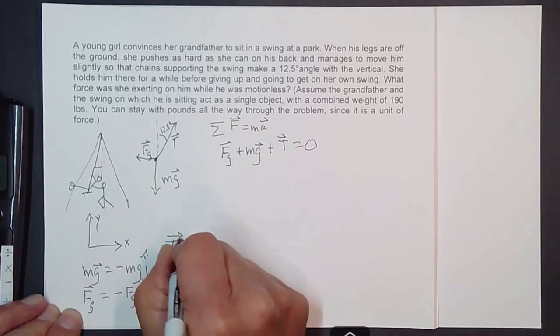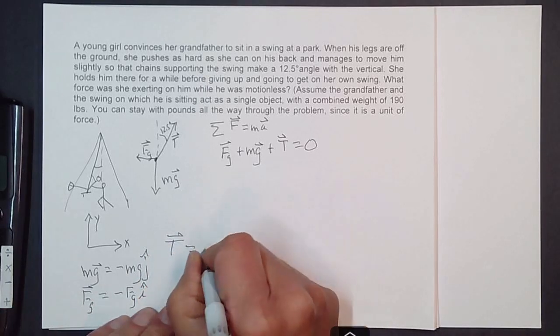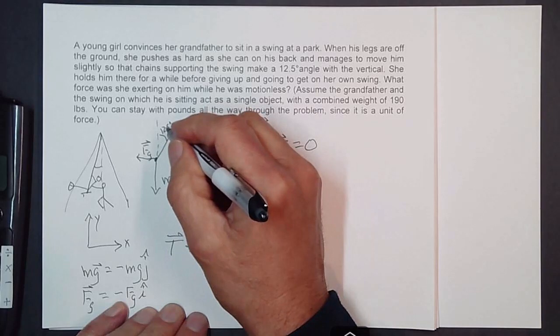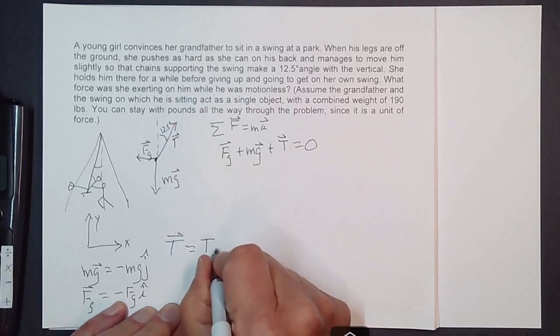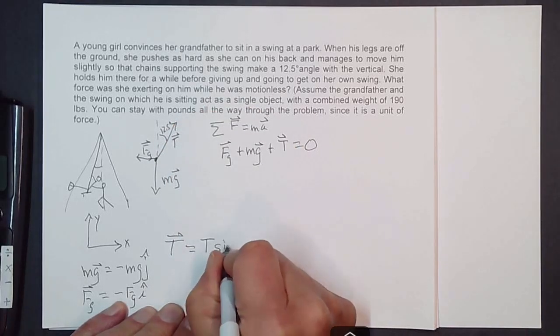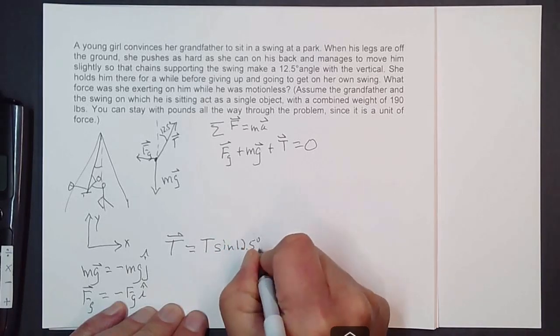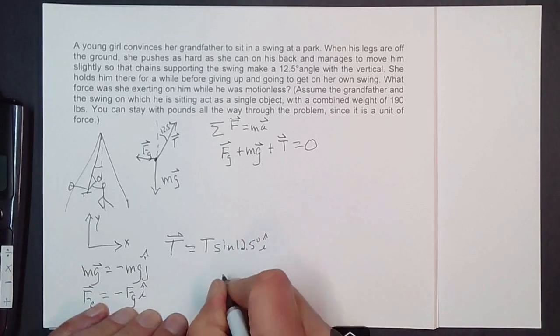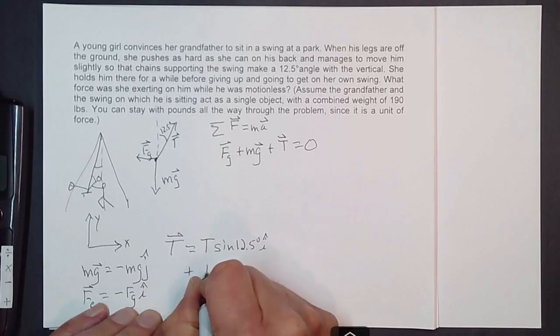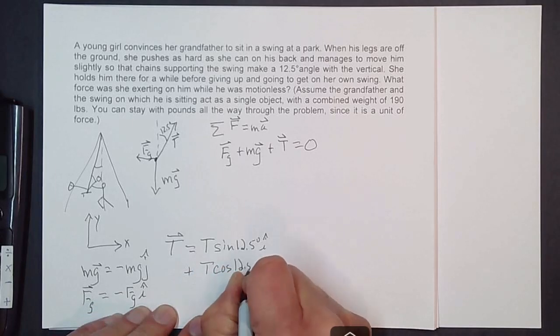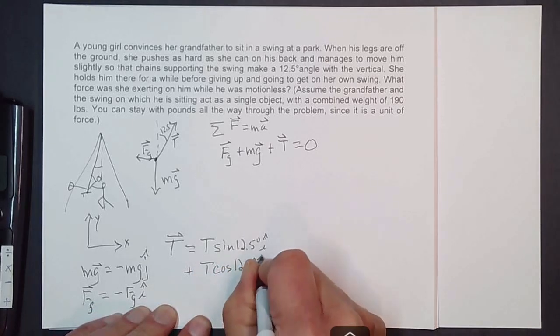Tension will be whatever the magnitude of the tension is times the sine of 12.5 degrees. See if you can figure that out and make sure that you agree with me on that. That's in the i-hat direction, plus the magnitude of the tension times the cosine of 12.5 degrees in the j-hat direction.